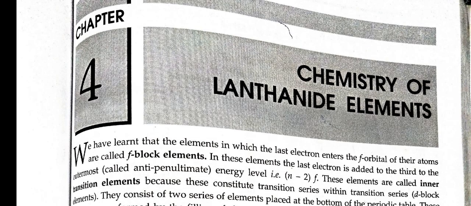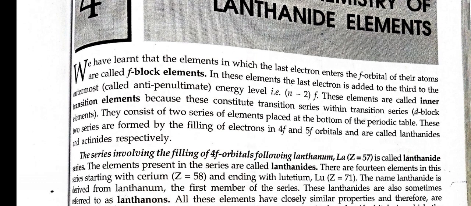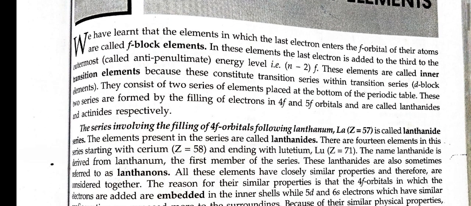Hello everyone. Today my chapter is Chemistry of Lanthanide Elements. We have learned that the elements in which the last electron enters the f orbital of their atoms are called f block elements. In these elements, the last electron is added to the third to the outermost, called anti-penultimate, energy level. Example: (n-2)f. These elements are called inner transition elements because these constitute transition series within transition series d block elements.